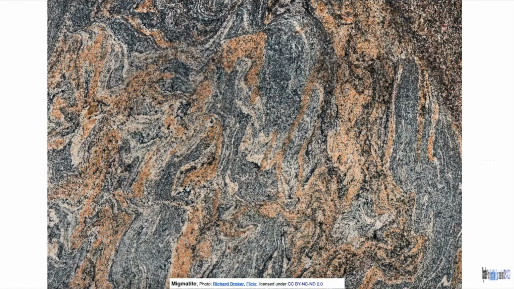This is a close-up view of a migmatite, a metamorphic rock that has been partially melted to the point it is not exactly a metamorphic rock anymore, but it's not quite an igneous rock either. It falls somewhere in between, and if we notice its texture, the gray areas of the rock represent the metamorphic part that was not affected by melting, while the orange and pink areas represent the part that was melted.